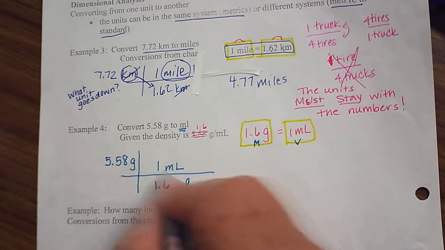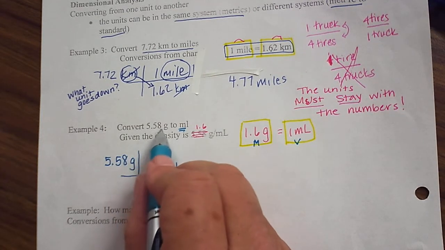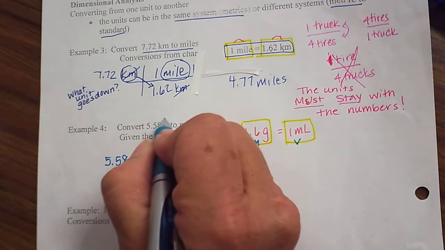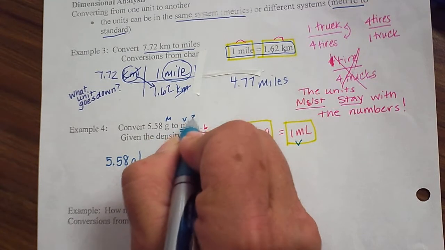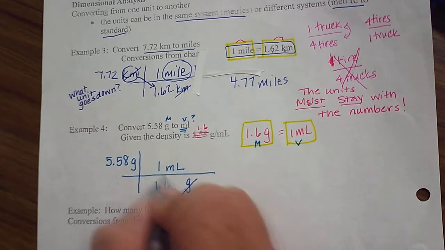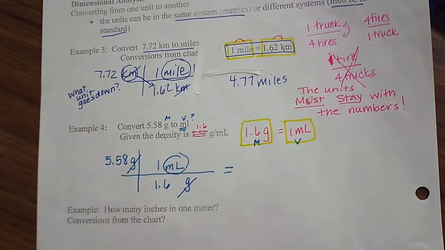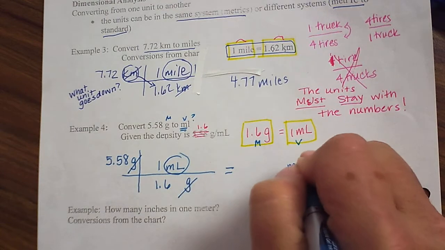So I'm converting from mass to volume here. Given that I have 5.58 grams, how many milliliters is that? Mass to volume, right? So now I can cancel out my grams, and here I am with milliliters. That's great, because I want to solve for milliliters. I put my milliliters here.